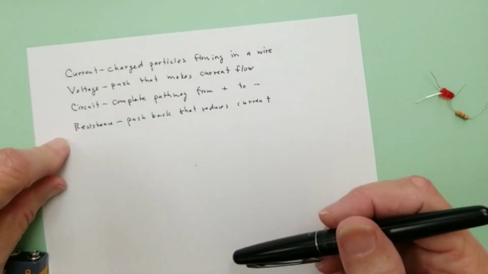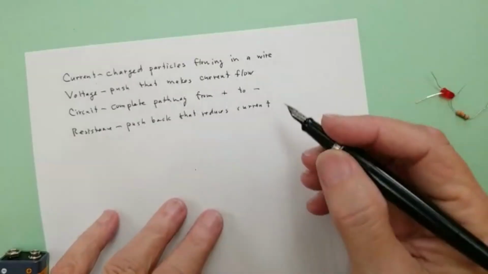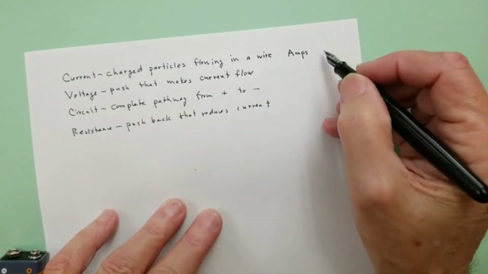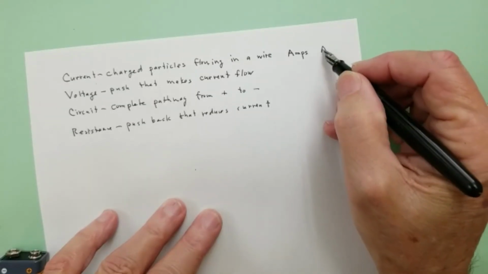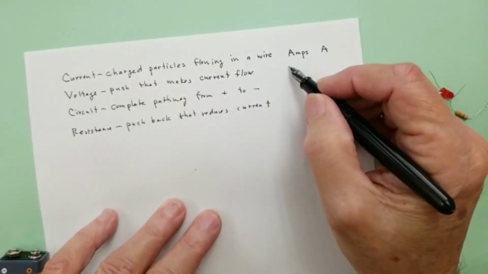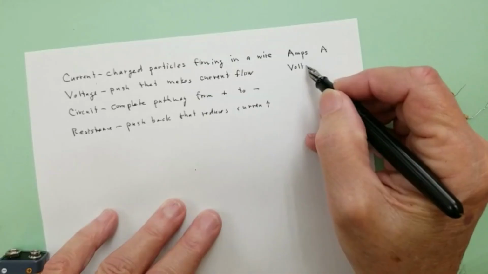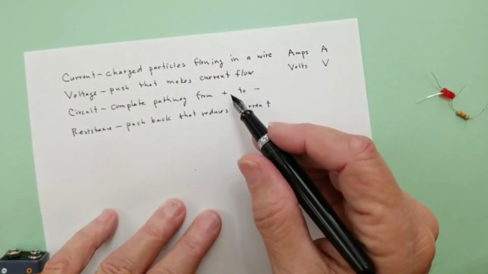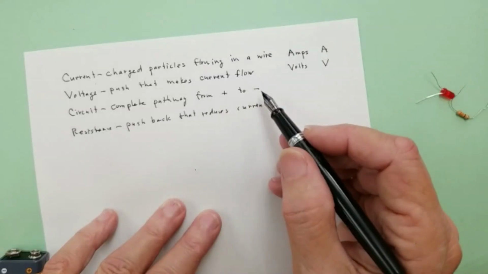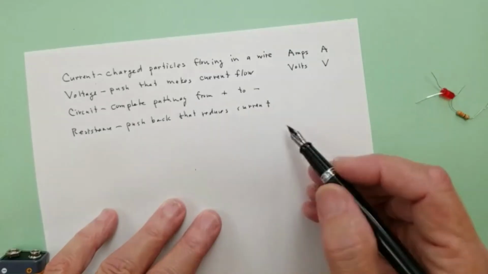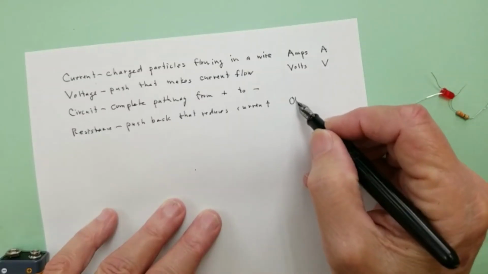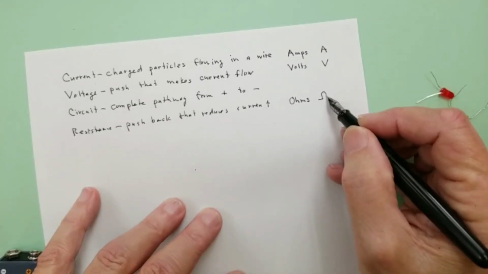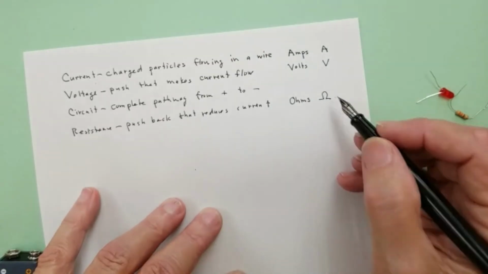Now, one more thing is that these values all have units associated with them. The value for current is known as amps, and you will see that abbreviated as A. The unit for voltage is volts. You will see that abbreviated as V. There is no particular unit for pathway because it's either complete or it is not. And then resistance, the unit is ohms, and you will see that abbreviated as this, a capital omega from the Greek alphabet.